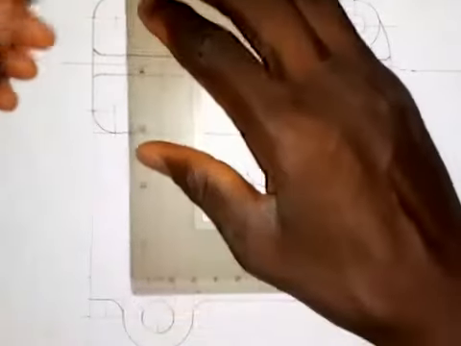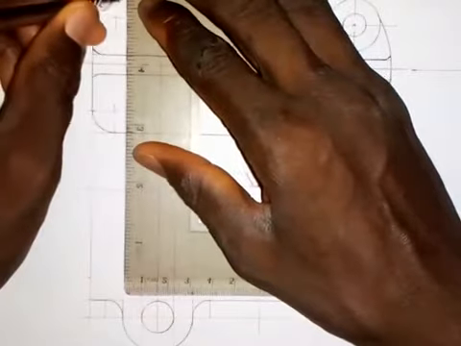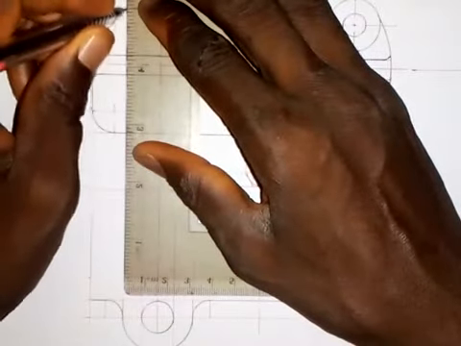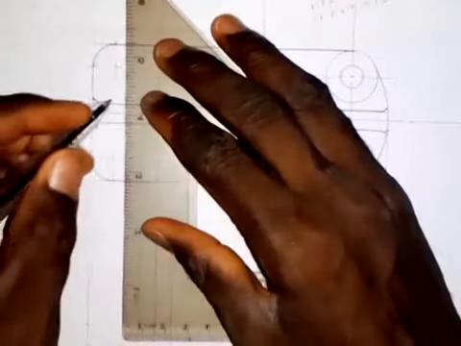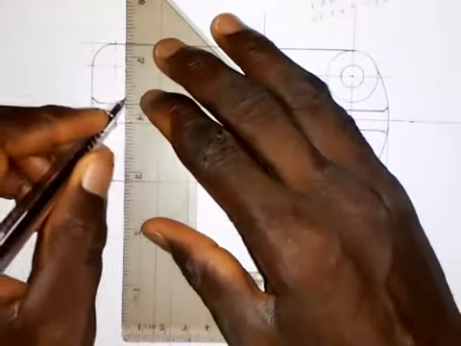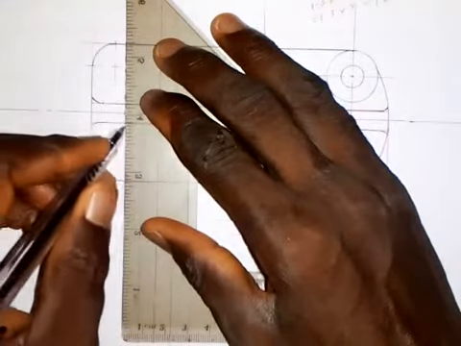So I'm coming back to the plan here. I will draw it with a short dashes line because that part is hidden. So this part is hidden, so I will draw this with a short dashes line.